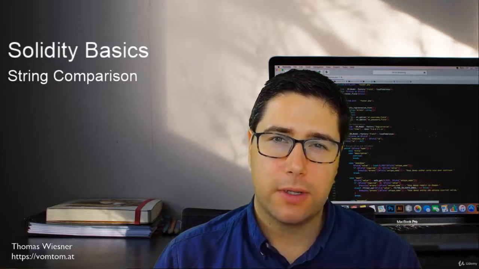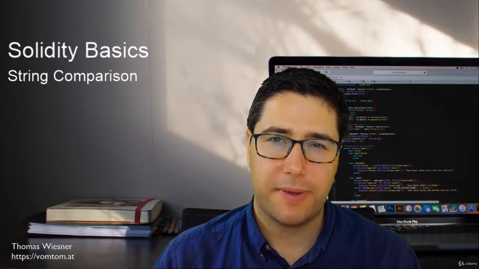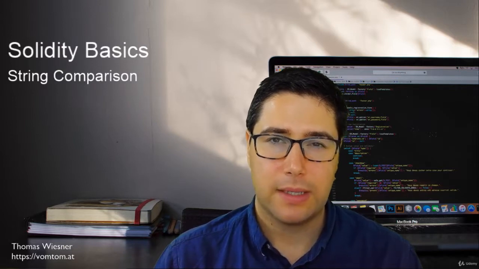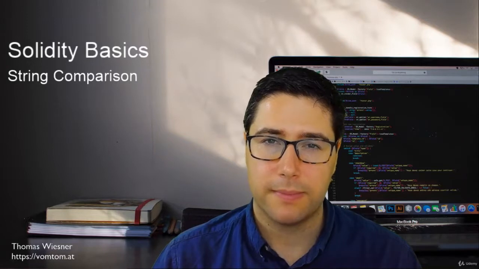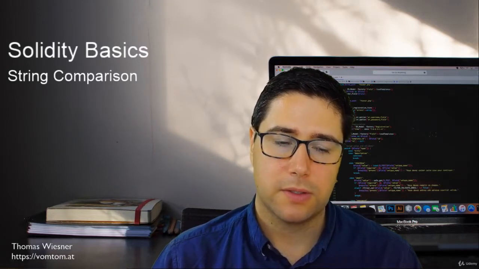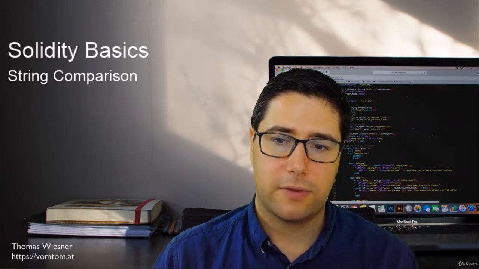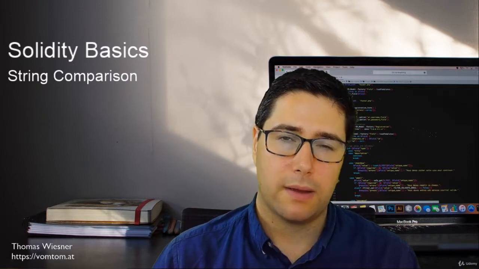In this lecture, I want to talk quickly about how to compare strings in Solidity. And in Solidity, it's a bit of a problem if you want to compare strings because you cannot compare them directly with the equals operator. So this doesn't work. It will throw you an error. Instead, you have to find another way of comparing them.